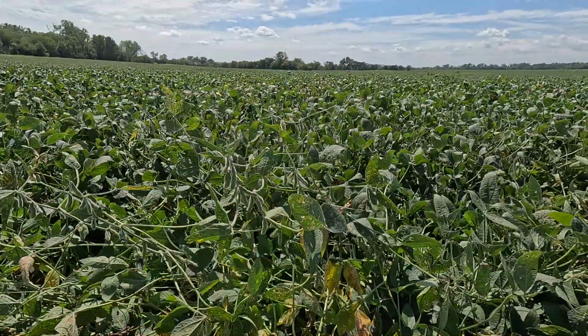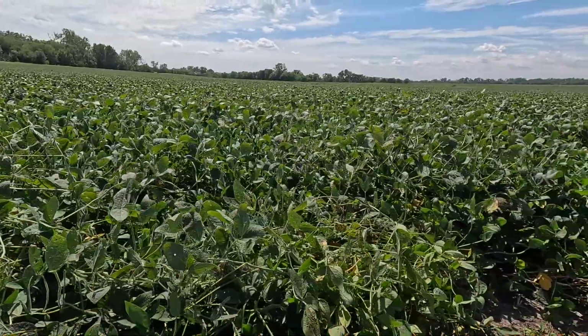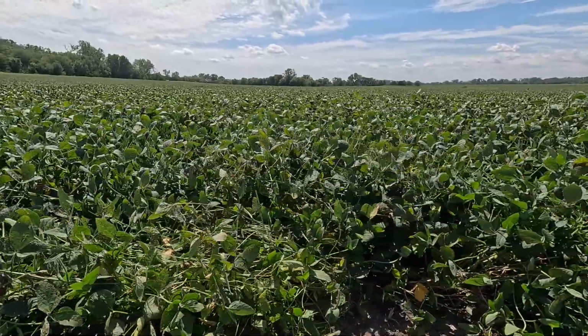Yep. And so when we look at our varieties, we want to pick a strong, tolerant variety that has SDS resistance built into it. And then the second thing that we can really do is use a high quality seed treatment such as Saltro to help protect against that.